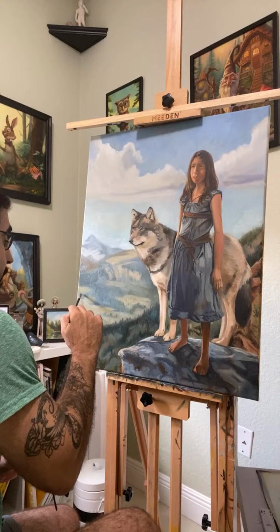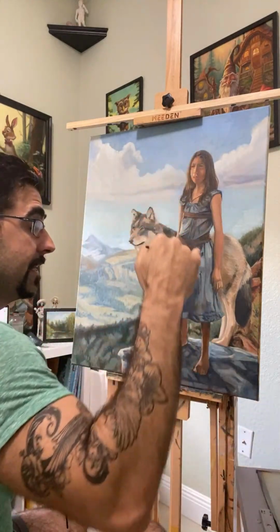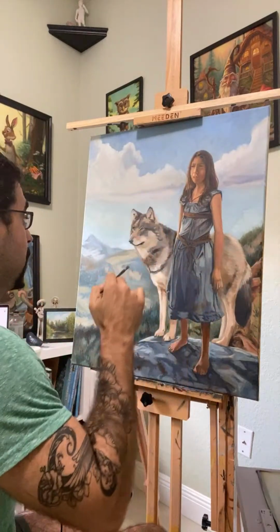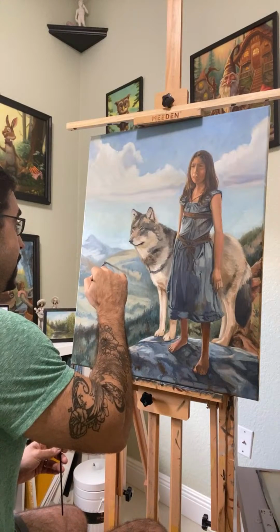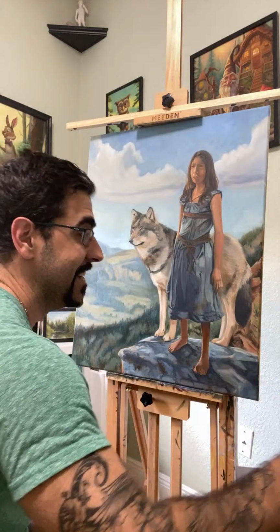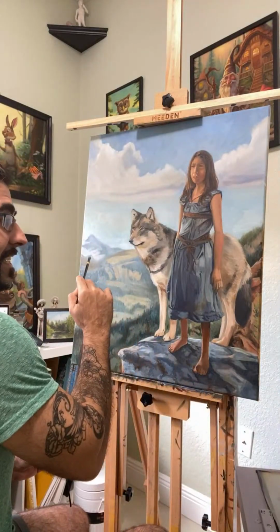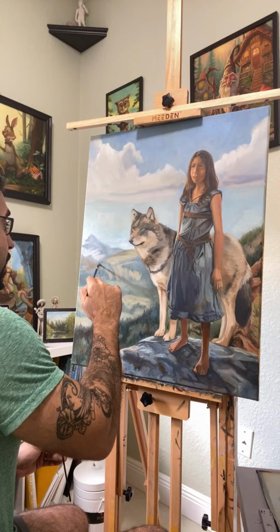In this one, the hardest part really is definitely the portrait and the face. This is my daughter. I photographed her as reference, but I probably spent an entire session just trying to get her face right, to the point that I'm happy with.